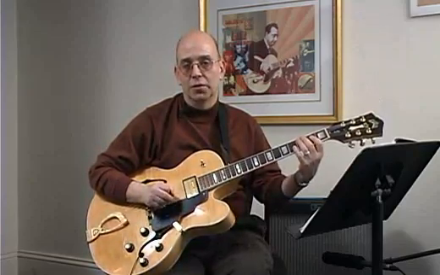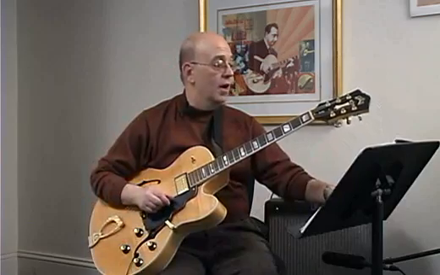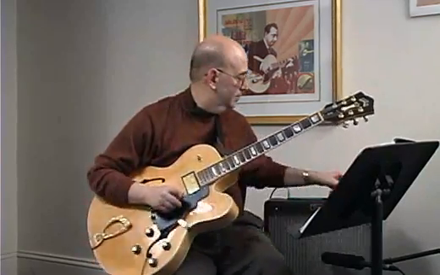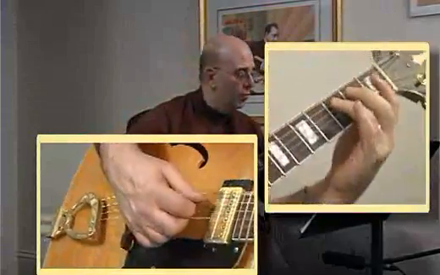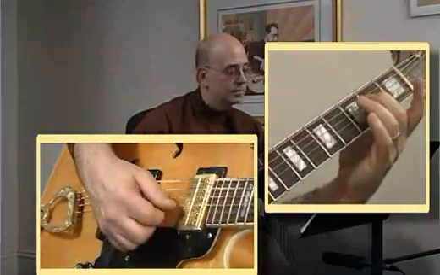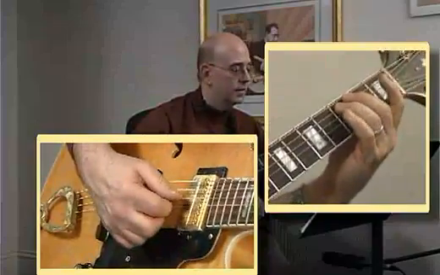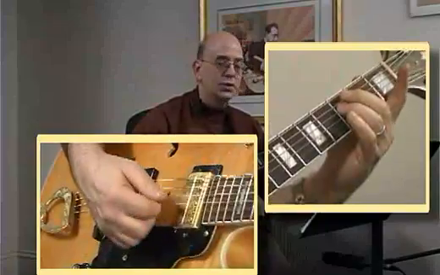Let's play legato, okay? Exercise 1 uses all the notes from the C scale that we just played. Here it is. 1, 2, 3, 4. Second line coming up.